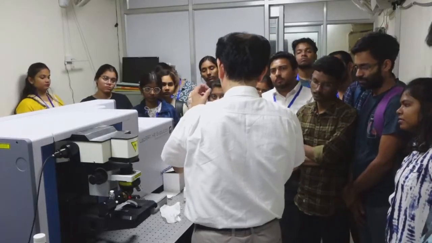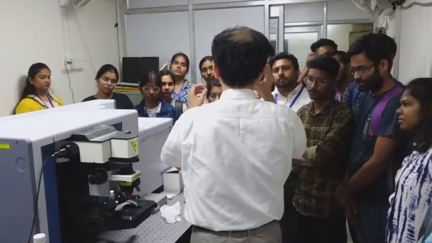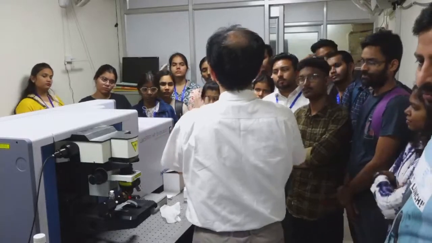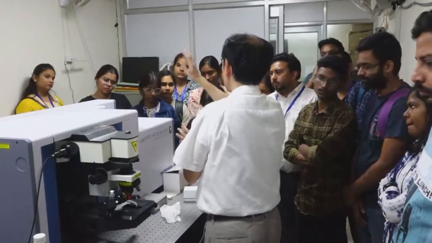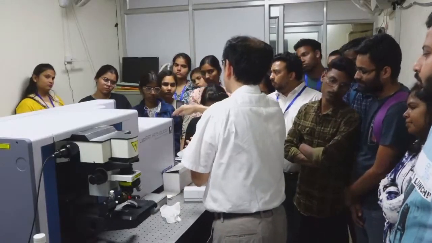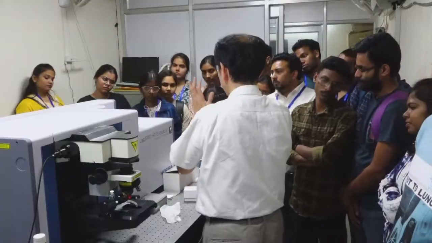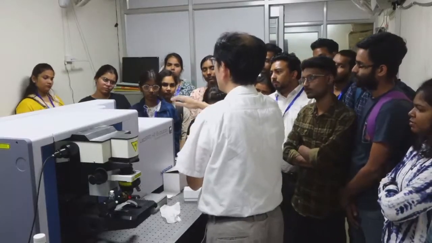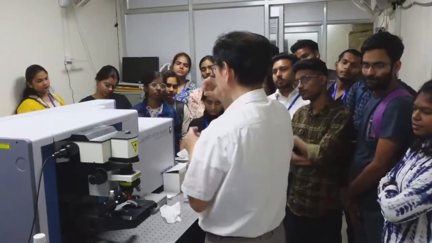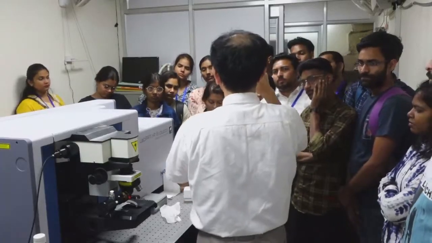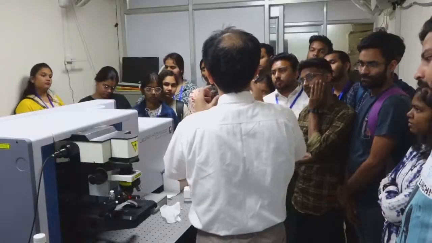But anyway, it's high enough to convert photon information to electron information. Then accumulated charge is counted and transferred to the PC, and it appears as an intensity at each wavelength. This is the spectrum.